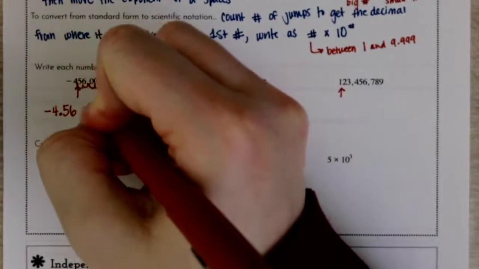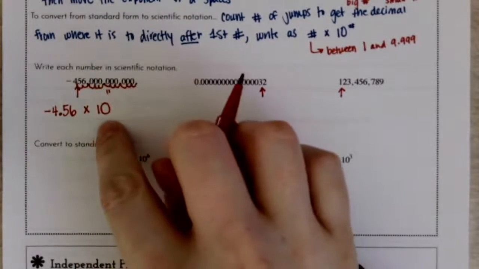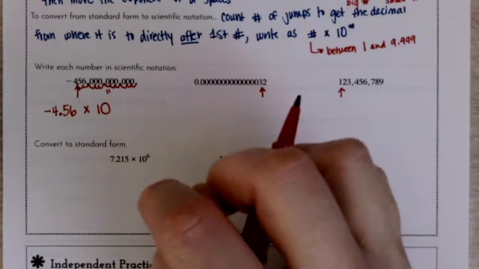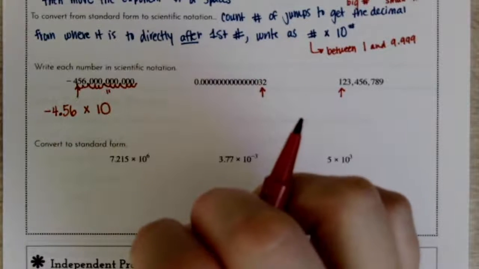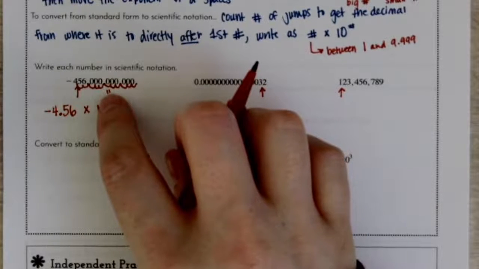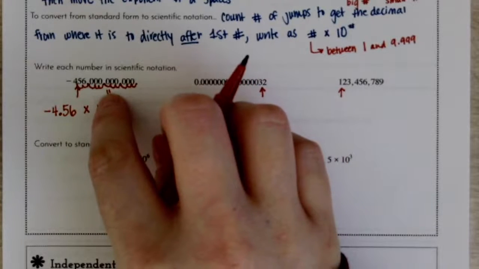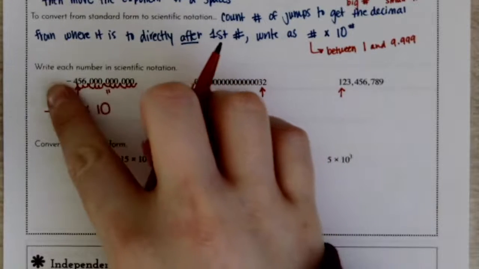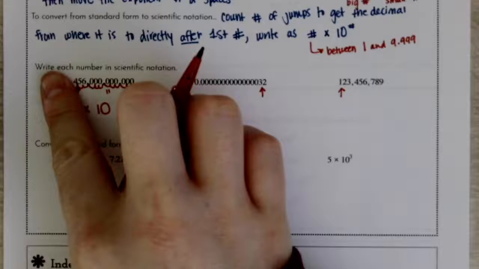Then this times 10 part stays the same no matter what. That's the scientific notation part. It's telling you how many powers of 10 you are moving. And then your exponent is the number of scoops. The only thing you need to be careful with is if this is a big number or a small number. All big numbers, ignore the negative signs.